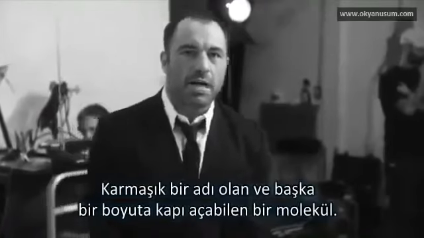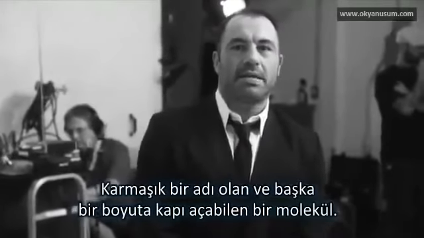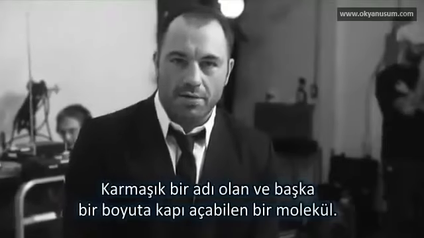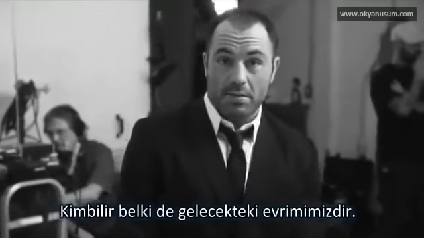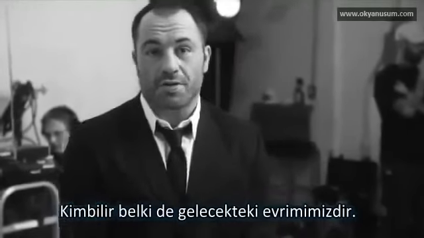Dimethyltryptamine, a molecule with a complex name and the simplest ability to unlock the door to another dimension, and perhaps, just perhaps, our future evolution.